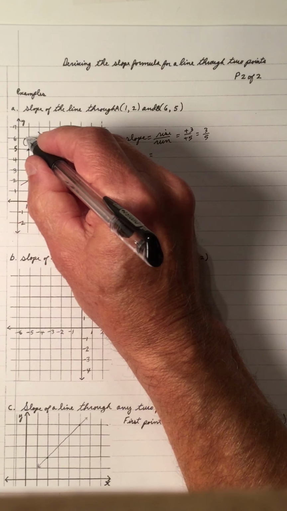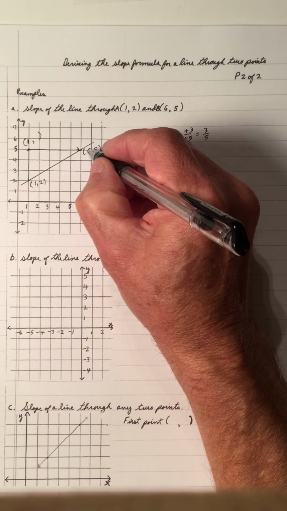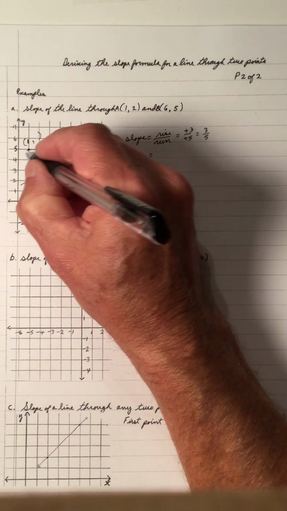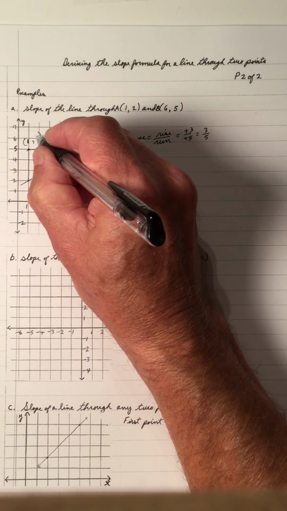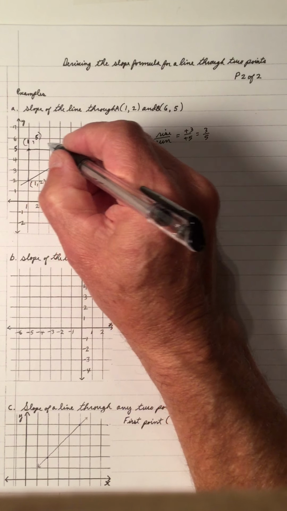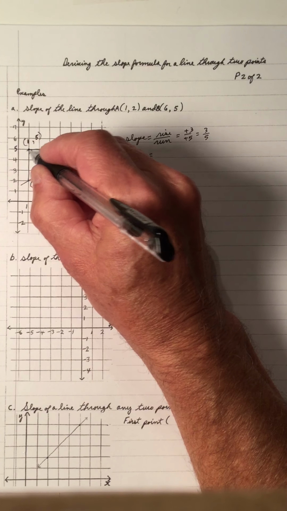On a horizontal line, the y's are the same. So if this is a 5, then this is a 5 for this point. So we have the right triangle here.